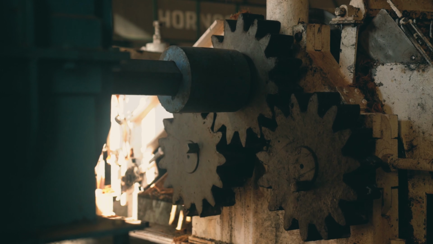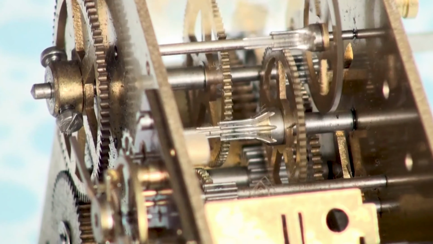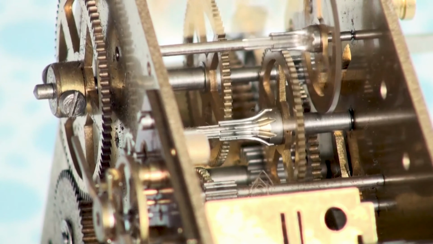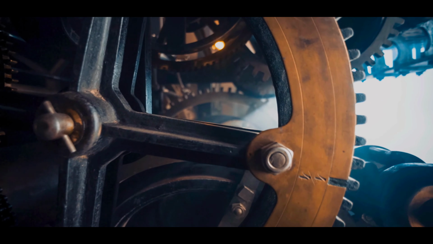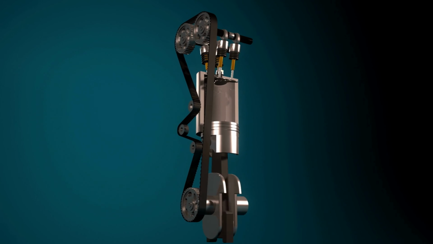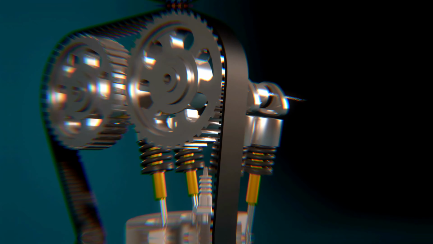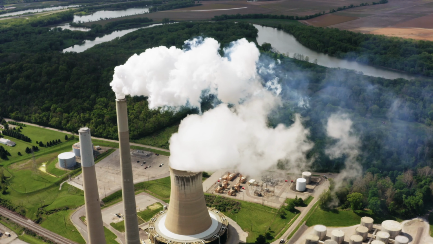Gears are fundamental mechanical components used to transmit power and motion between rotating shafts. They enable control over speed, torque, and direction of motion in mechanical systems. Gears are widely used in automotive, manufacturing, power generation, and automation industries.